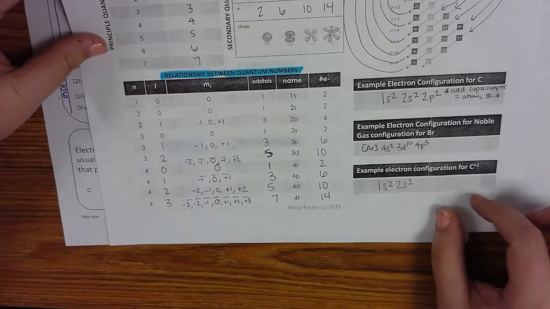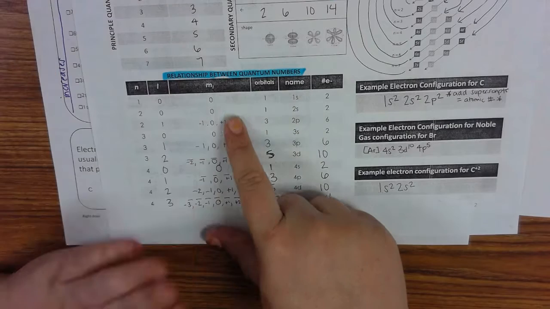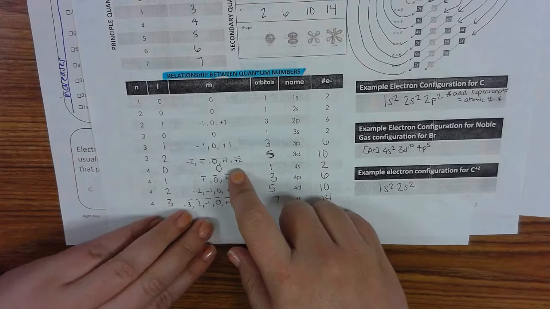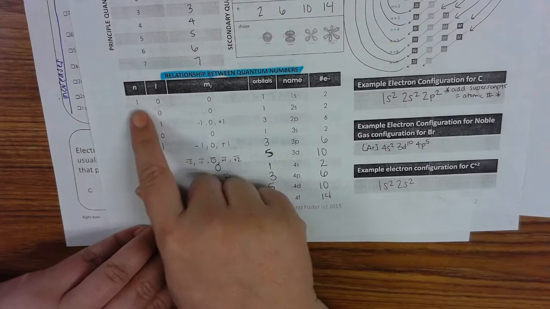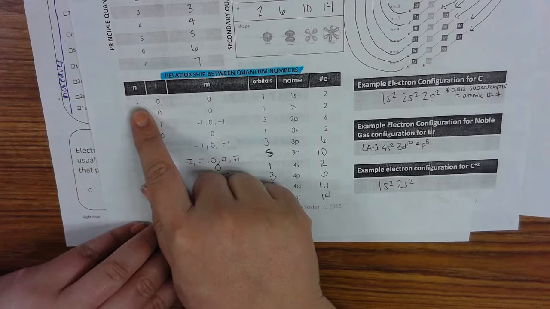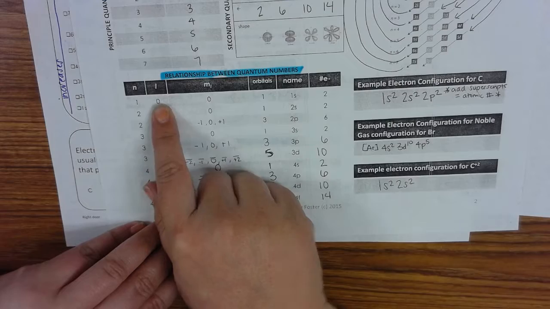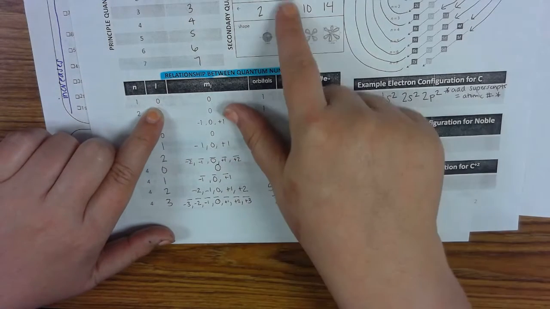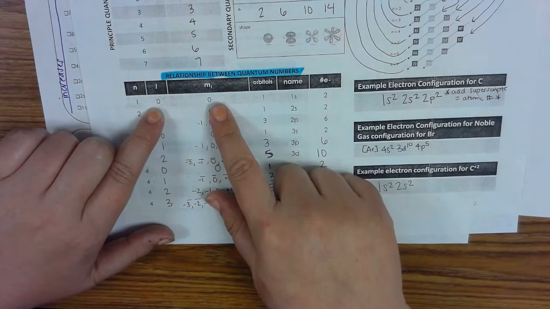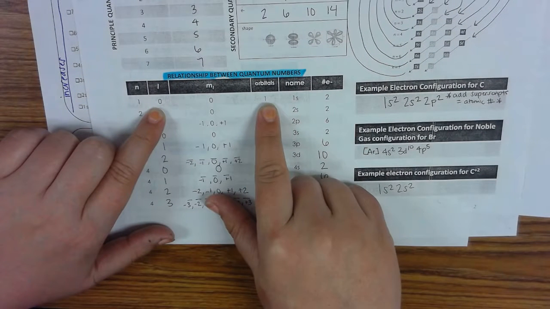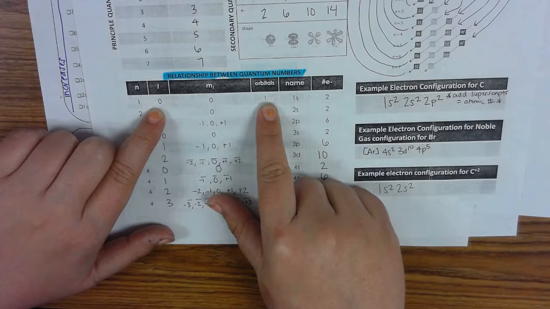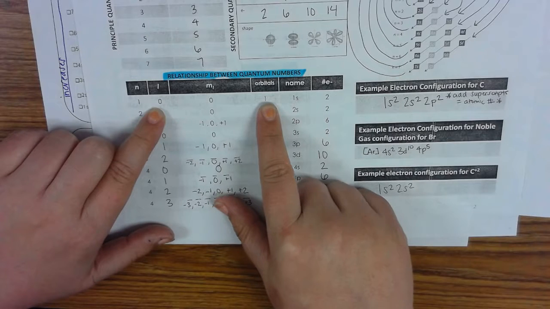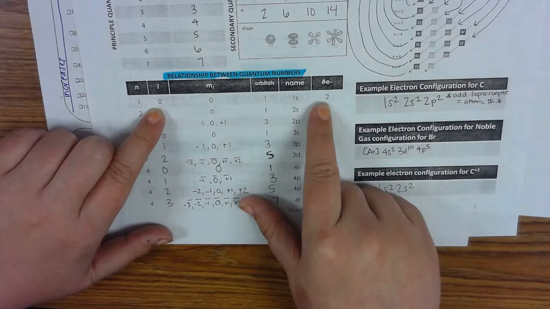Then we had this fabulous chart here. Remember that we said for your ML, it's your number of orbitals. So in n=1, you can only have a single subshell, and that would be 0, the number 0, which corresponds to an S orbital. So you can only have one orbital. You always give the middle one 0. You can hold 2 electrons.